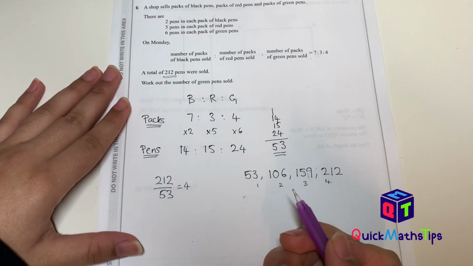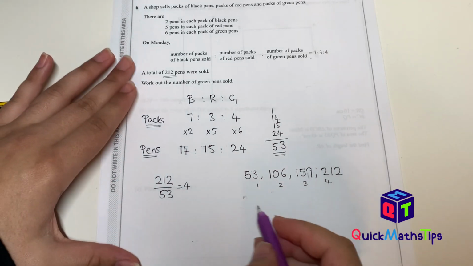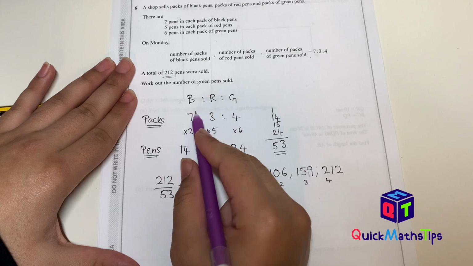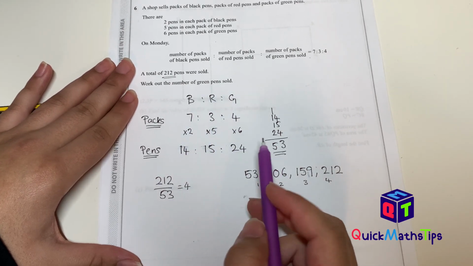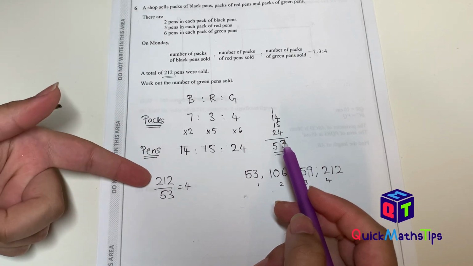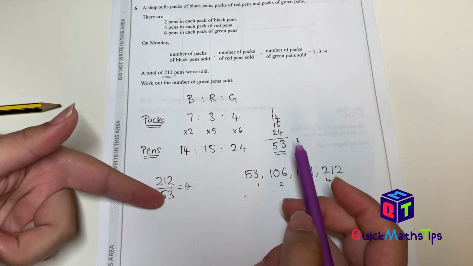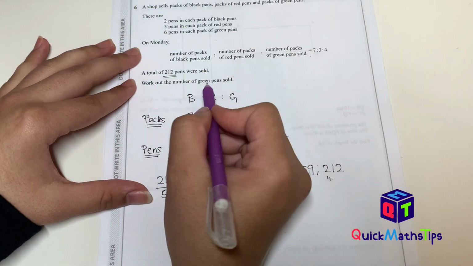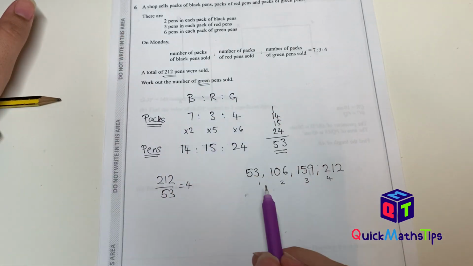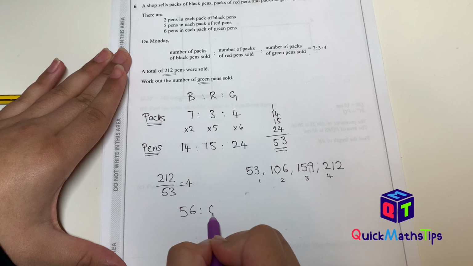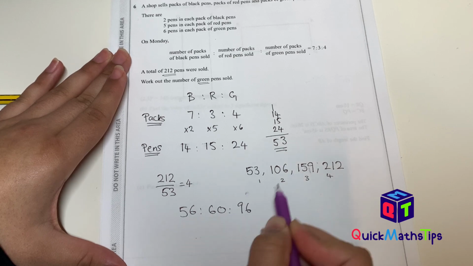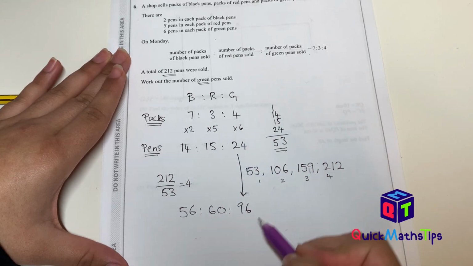That's it. Okay? Right, now, you need to multiply this by 4. So the ratio of black to red to green is 14 to 15 to 24. You need to multiply it by 4 because 212 divided by 53 is 4. You only need to do it for green pens, though. You don't really have to do it for all of them. You can if you want to. If you do, you will get 56 to 60 to 96. But you only really need the green ones.